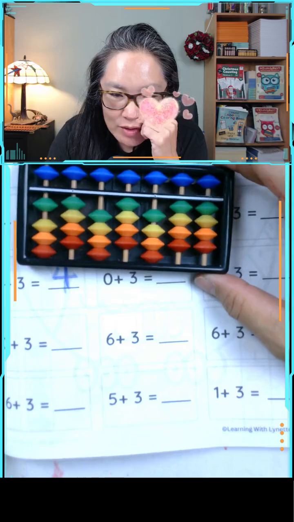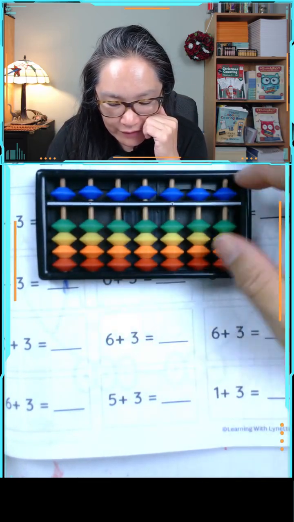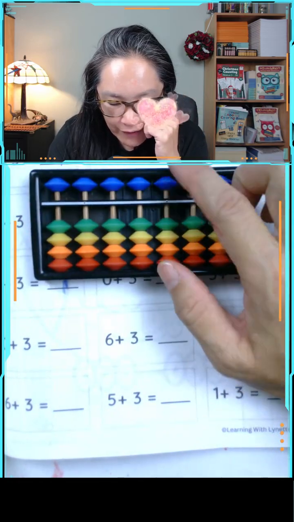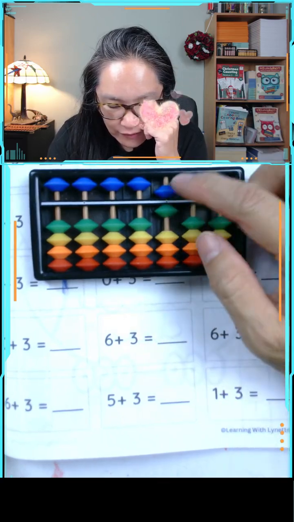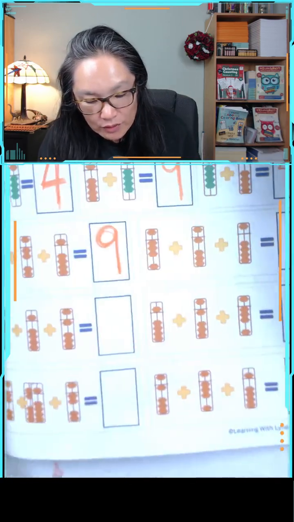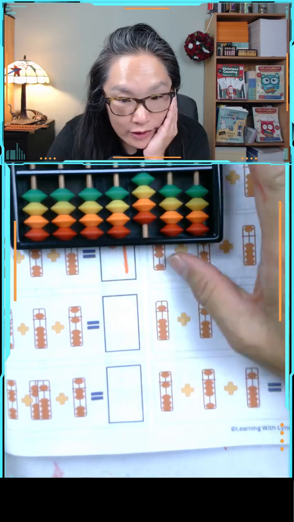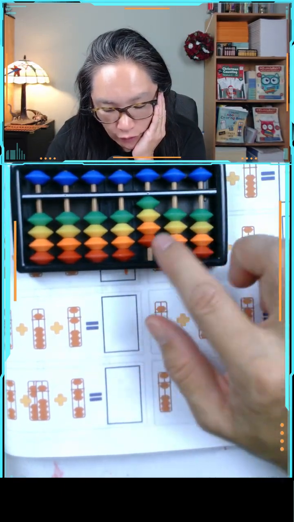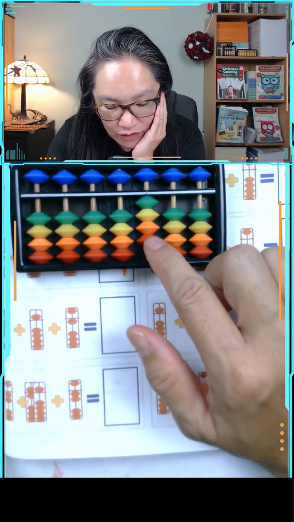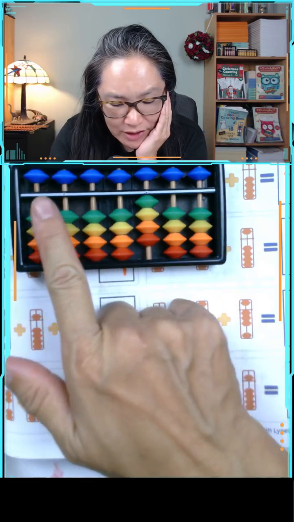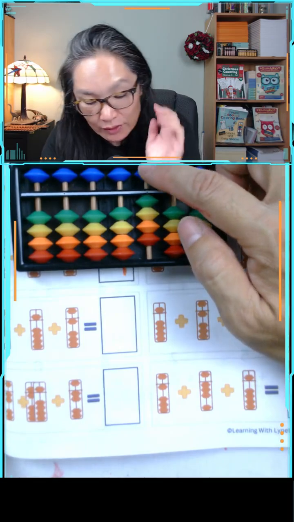So the blue bead's always worth 5? Yes, the blue bead's always worth 5. These are all 5. So then we have 5 plus 2 is 7. 5 plus 1 is 6. 5 plus 1 is 6. So we can do it again. We add the 4. The 4 bottom beads, that's what 4 is. All you've got to do is add the 4. Whenever the beads are touching the horizontal bar, that's what's considered counted. This is 4. None of these beads are touching, so none of these beads are counted. The 5 is not counted either.